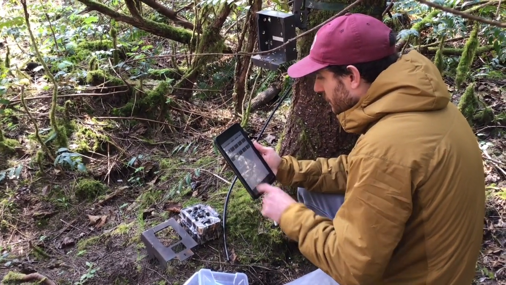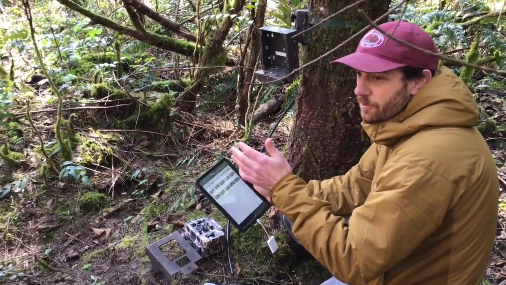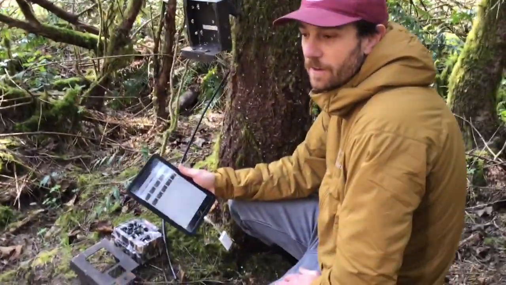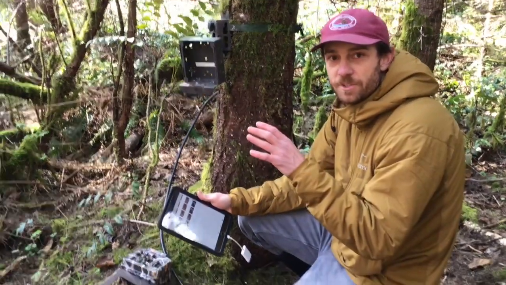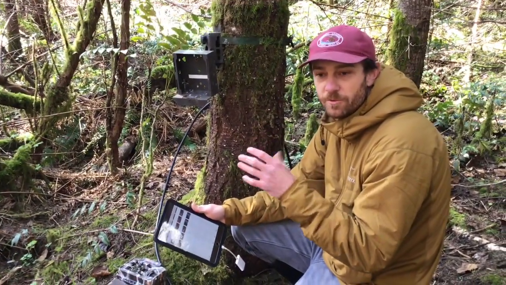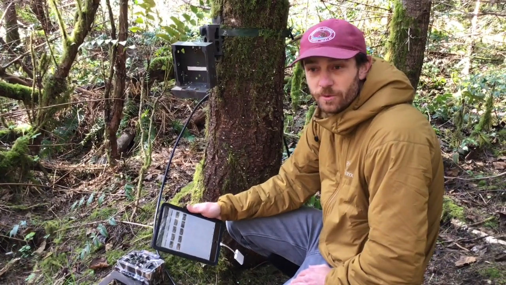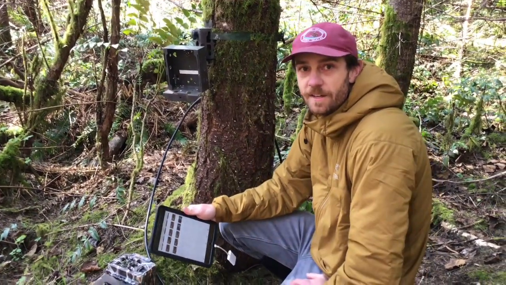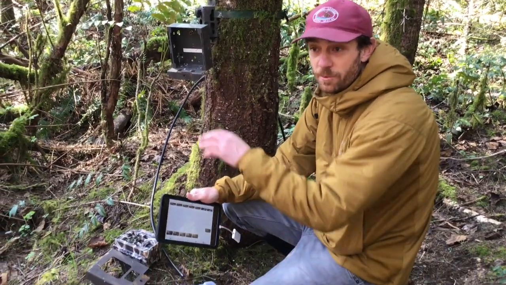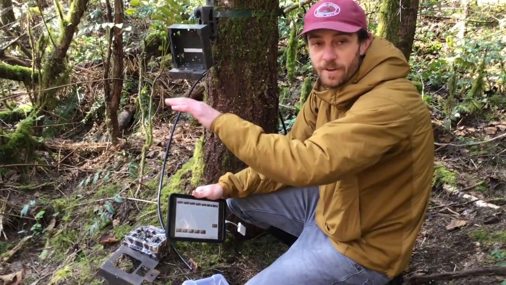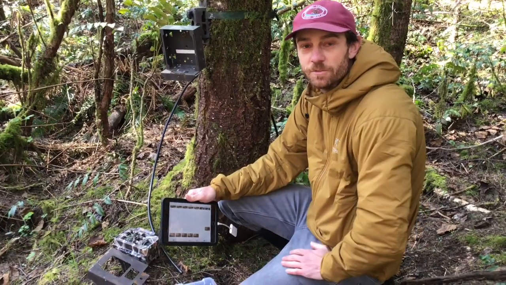So in addition to being a motion sensed or infrared sensed camera, we also set these cameras up to take a time-lapse picture every day at the same time. So generally we set that to be noon, so the sun's nice and high in the sky and you get some good light. And that serves two functions. One is when we're interested in an area like this, it gives you this time-lapse sequence of how things change over time.